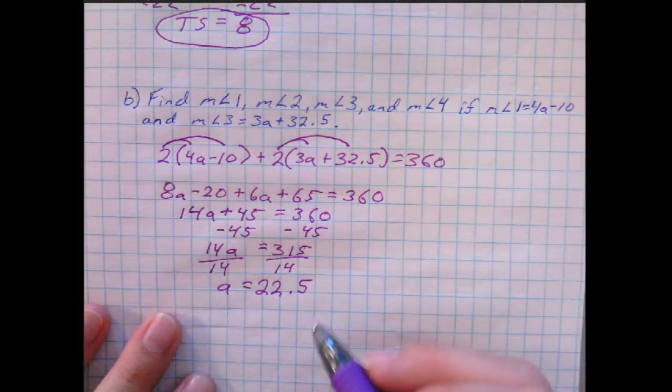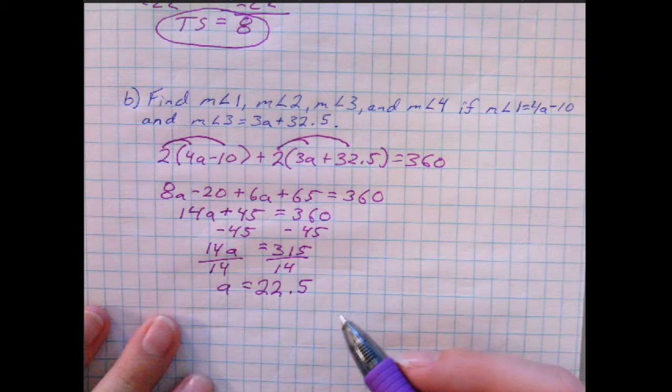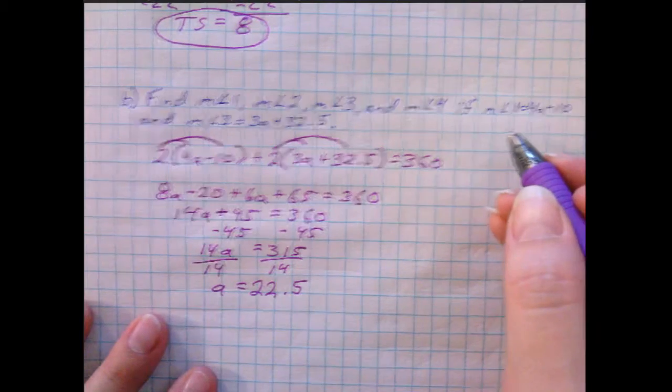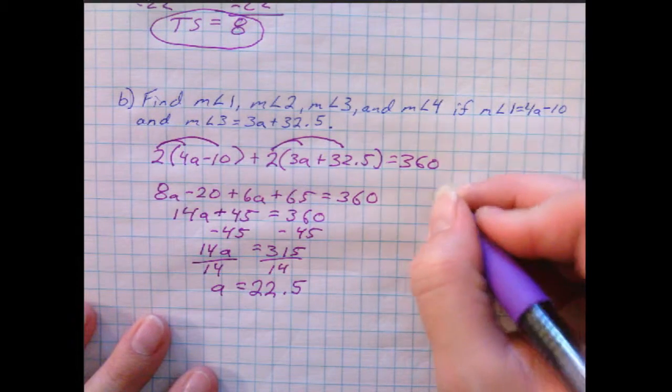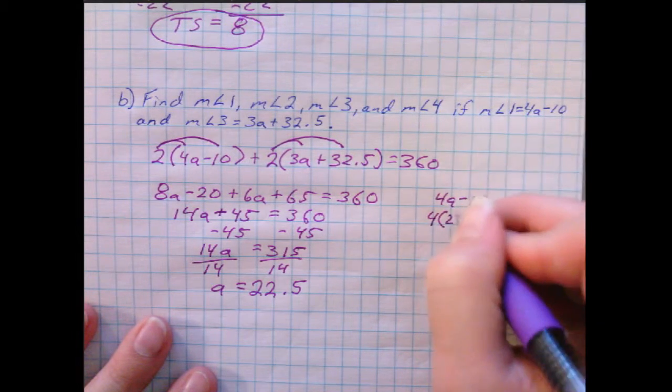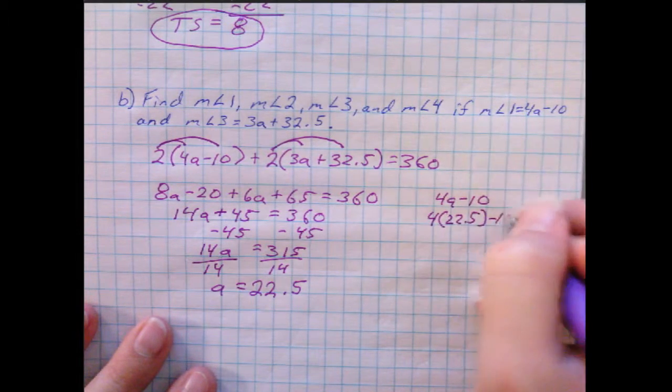Then from here we're just plugging it back in so that we can get our different angles. We said angle 1 is 4A minus 10, so 4 times 22.5 minus 10.